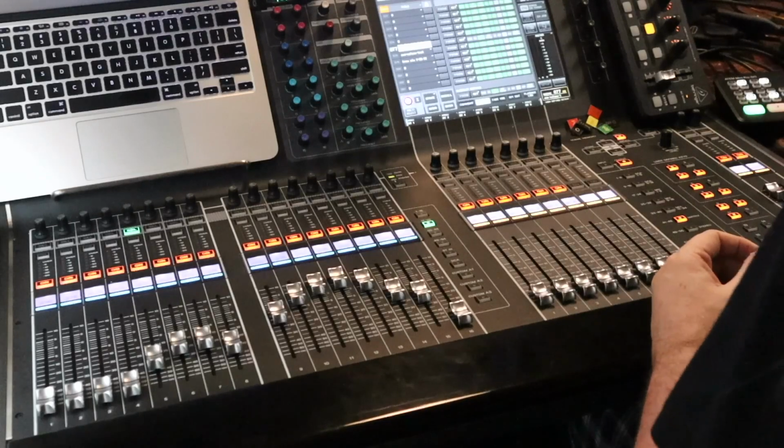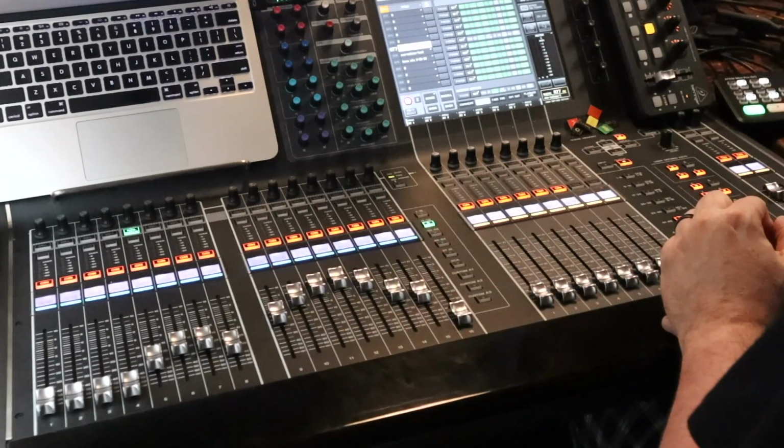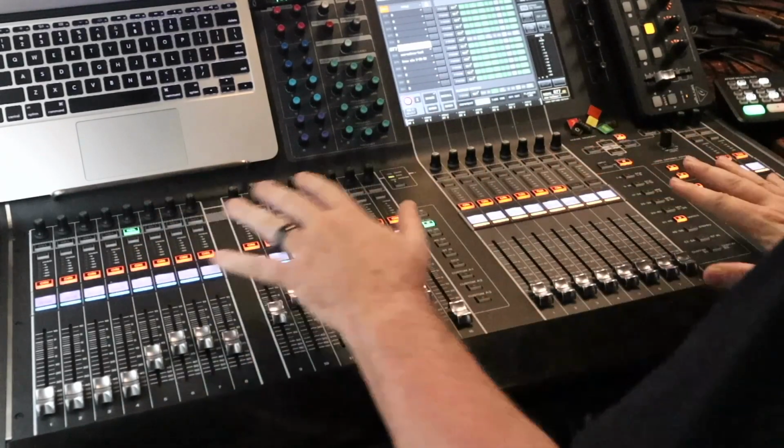So one of the things that's interesting is that even though this is more console than a QL5, it certainly has more control surface than a QL1. It actually has less physical analog inputs and outputs in it. It only has 8 each way. So if I need to get more than 8 inputs in or more than 8 outputs out of it, I need to either use Dante port or use card slots.